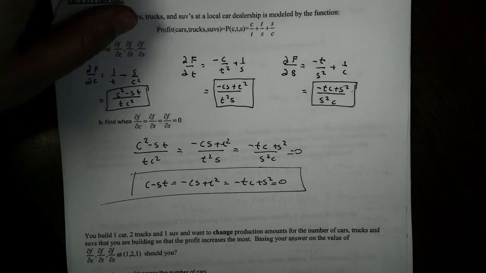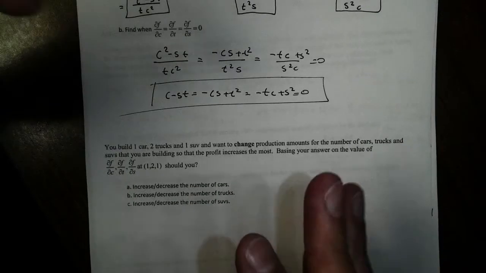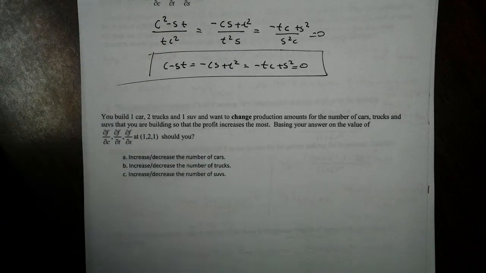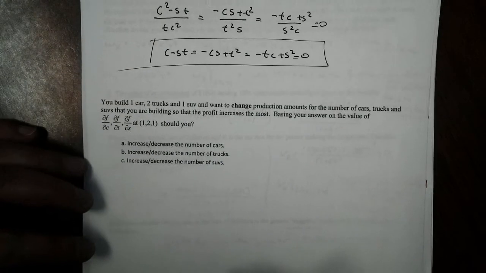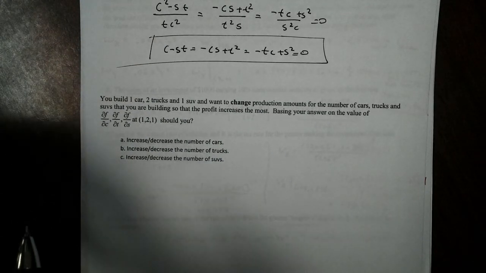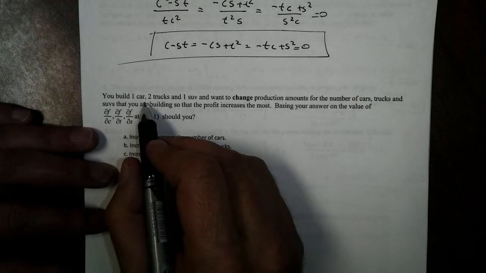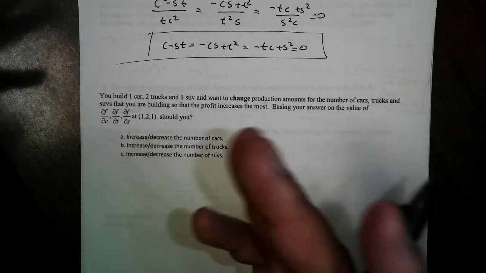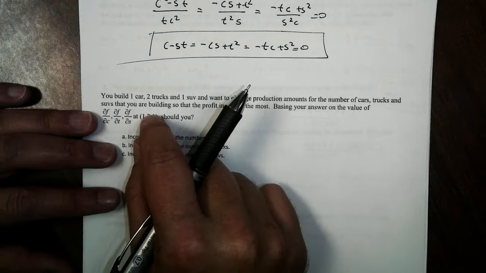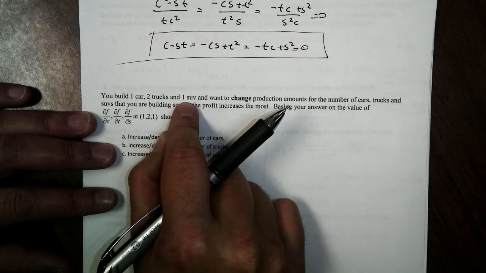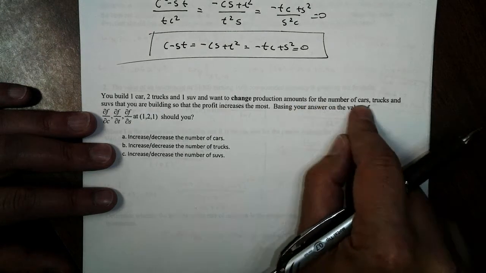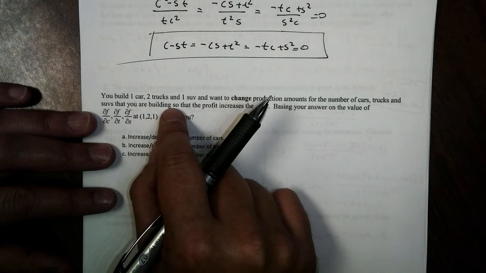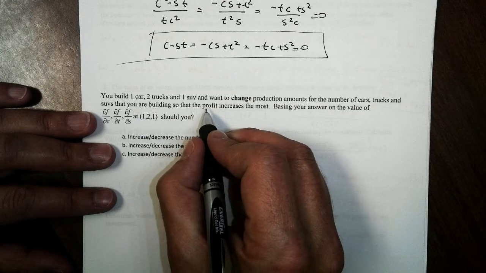All right. So the next question, now we're trying to talk about the marginal. What if we build a certain number of cars, trucks, and SUVs, and we want to know how we should change the production? So we build 1 car, 2 trucks, and 1 SUV. We want to change production amounts for the number of cars, trucks, and SUVs so that the profit will increase the most.